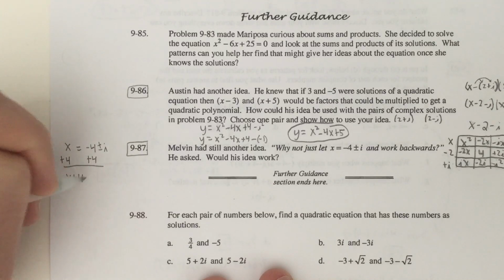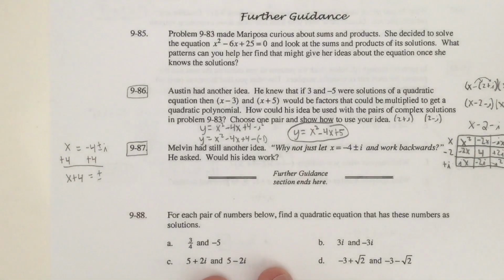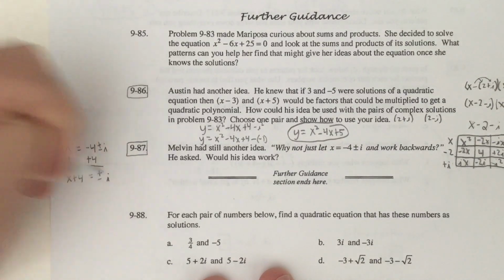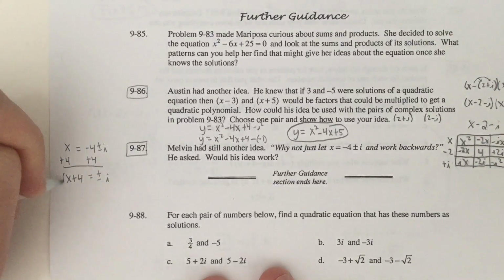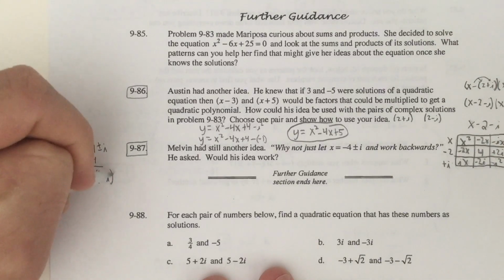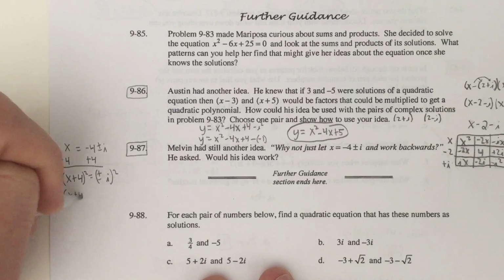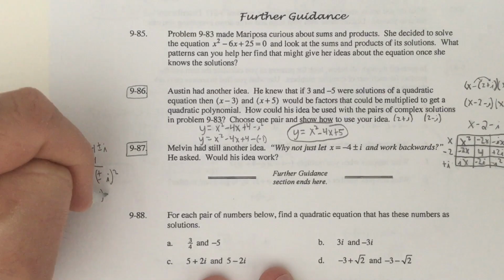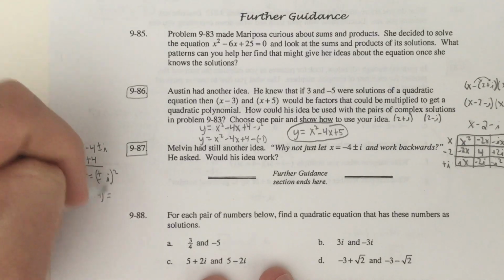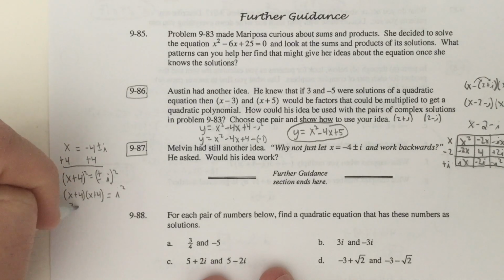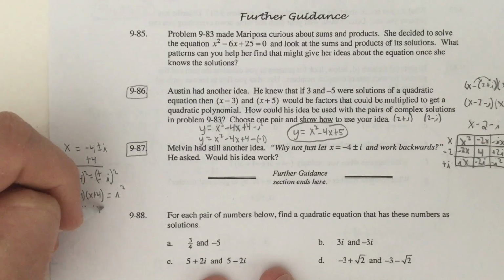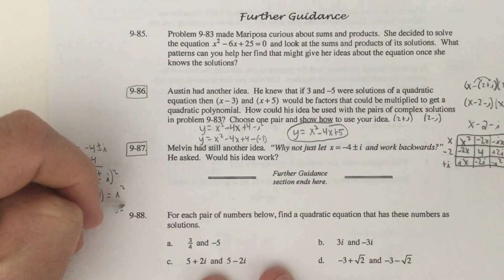You get x plus 4 equals plus or minus i. And then if you recall, the way we got that on completing the square is we took the square root of each side. So the opposite of square root is squaring. So I'm going to square each side. And so when I square a binomial, remember it's x plus 4 times x plus 4. And then plus or minus i squared, no matter whether it's positive or negative, it just becomes i squared. And then I'd have to FOIL this here. x times x is x squared plus 4x plus 4x plus 16. And we know i squared is negative 1.